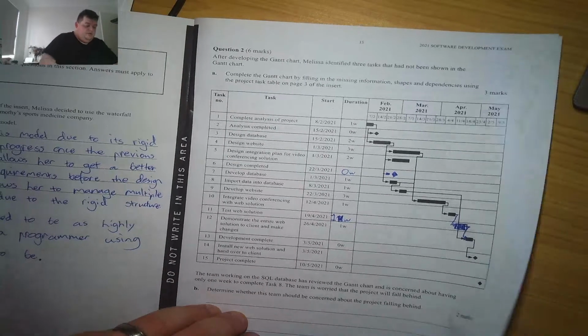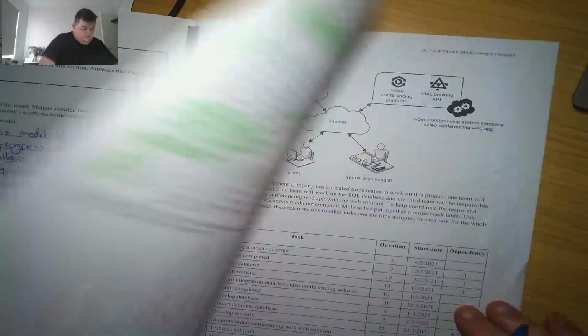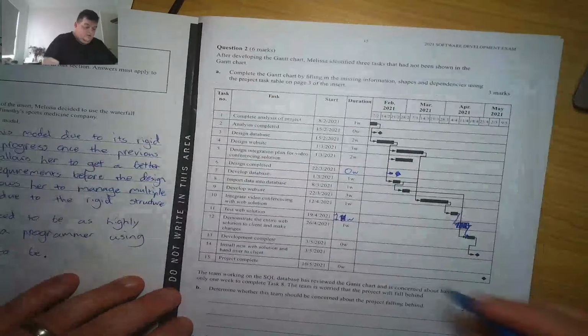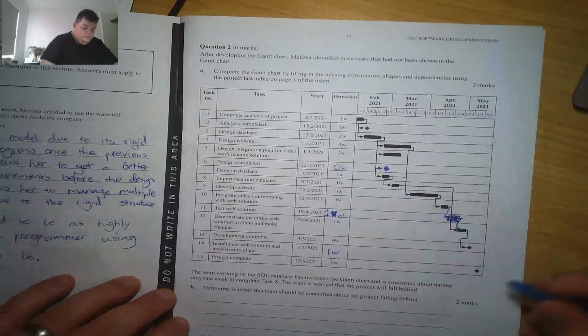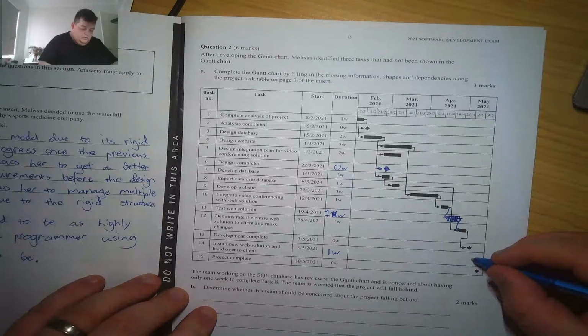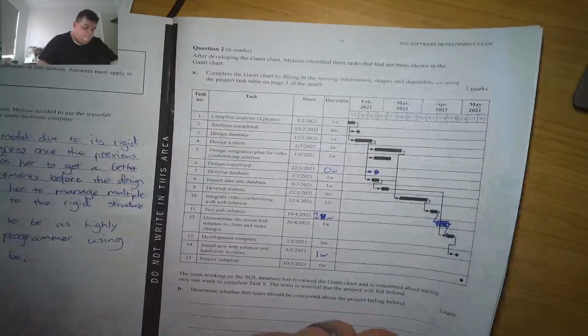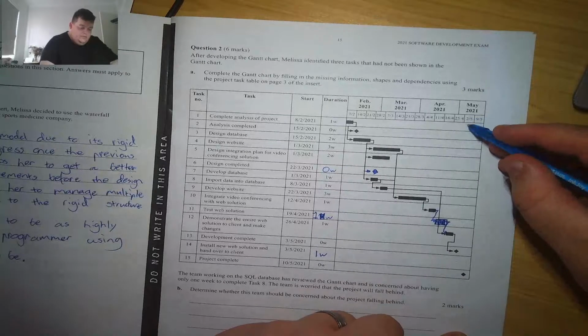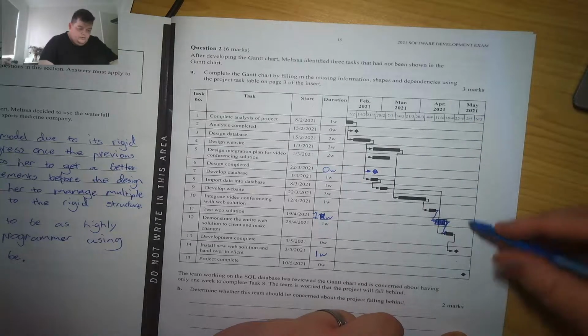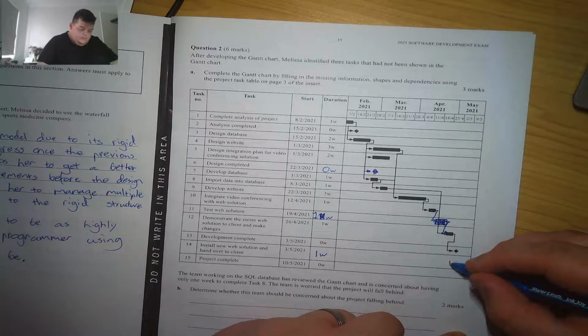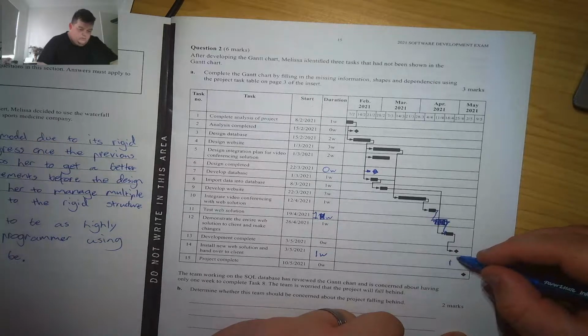Install new web solution and hand over to the client. 14. That's a week. Start is the 3rd of the 5th. So it's like here. Maybe a bit further over.